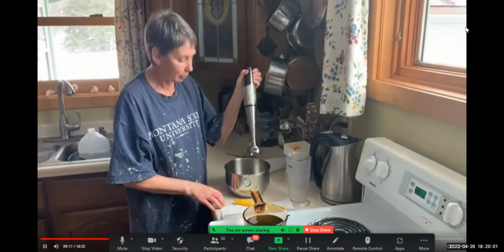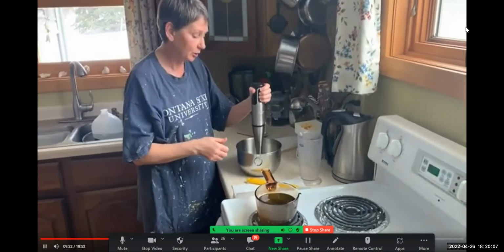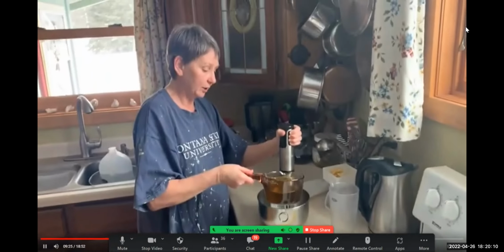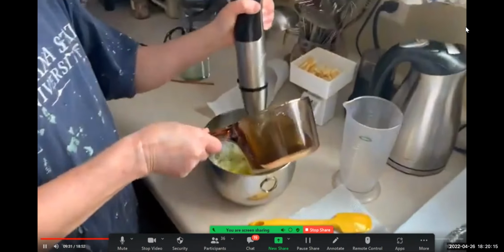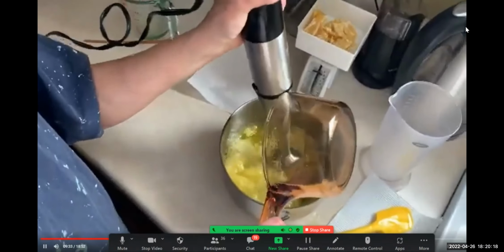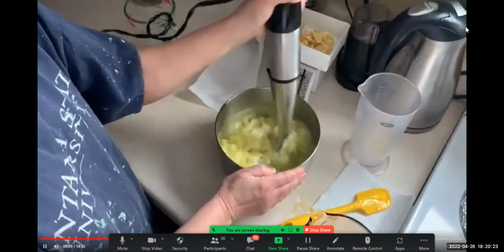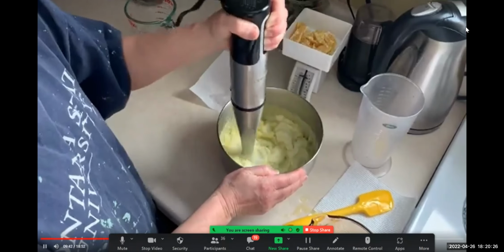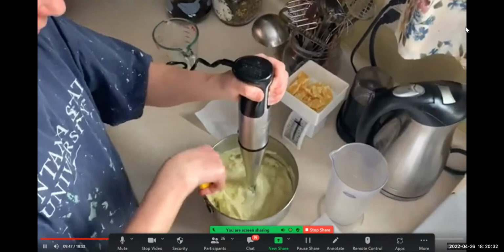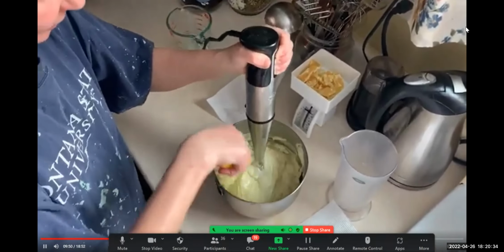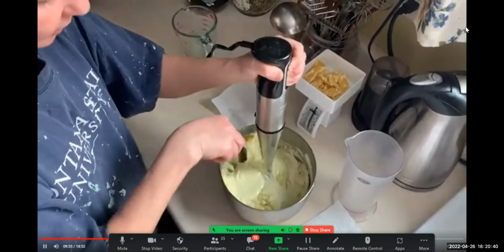So I'm just going to turn this off for right now. I'm going to put the blender in and start the water going before I dump. Right away, see it emulsifying. And just take 2 to 4 minutes, depending on the size of your batch.